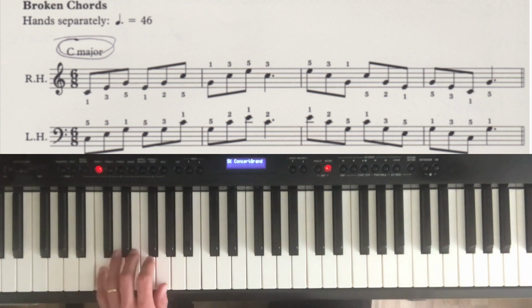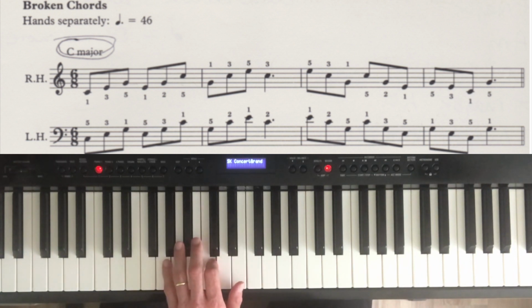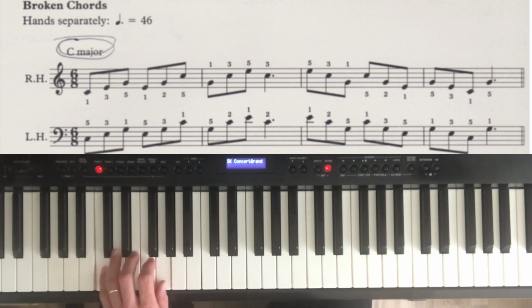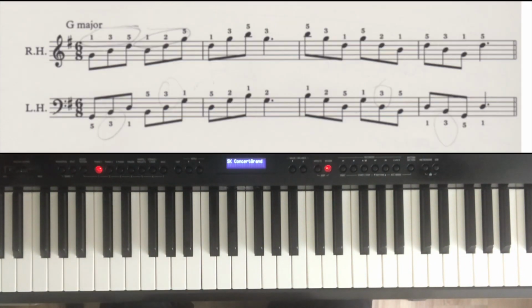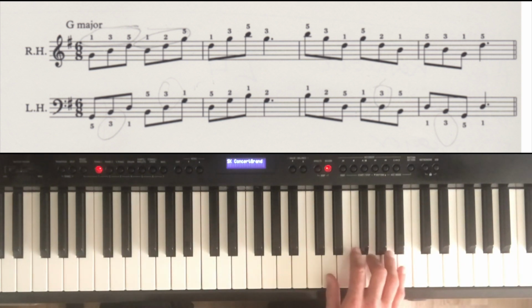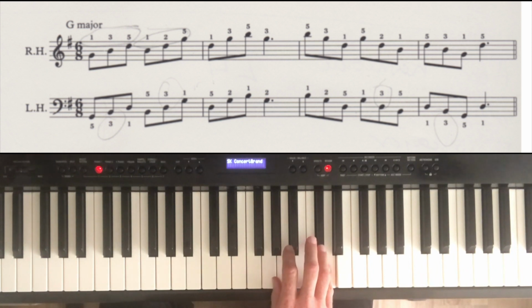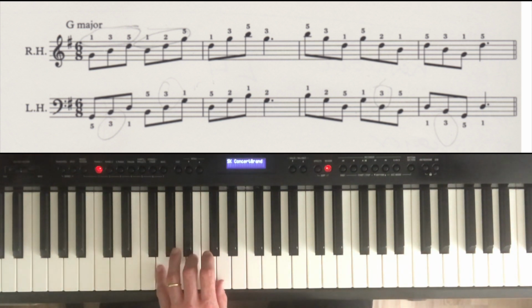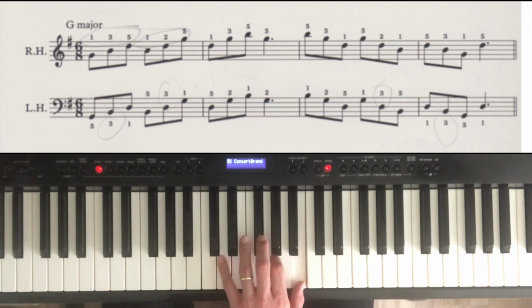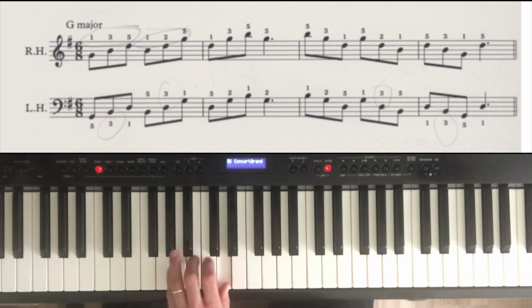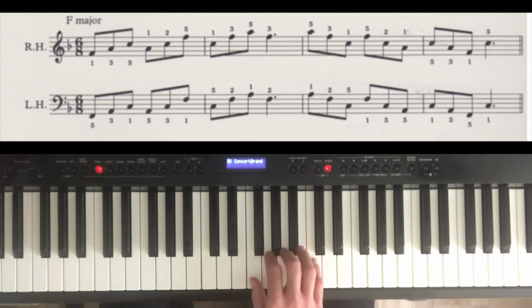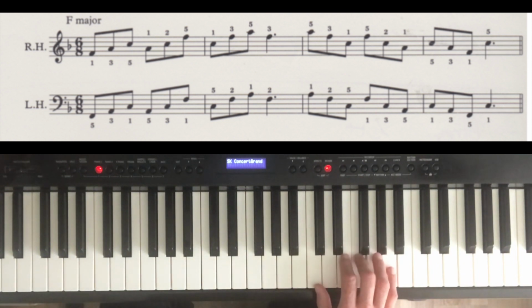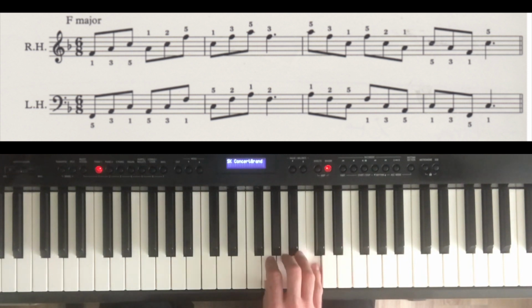Left hand. G major. Left hand. F major, right hand. Left hand.